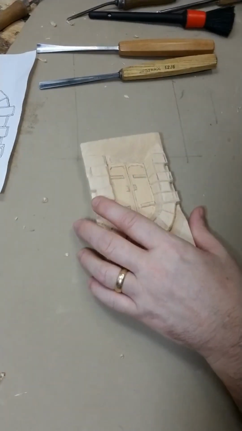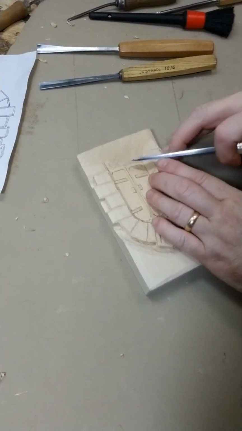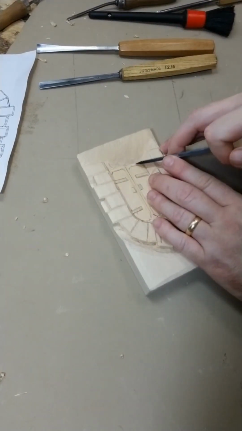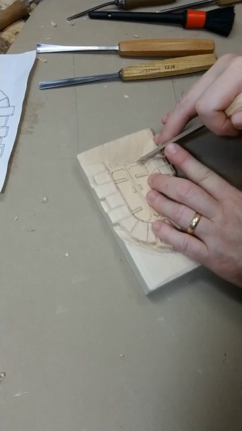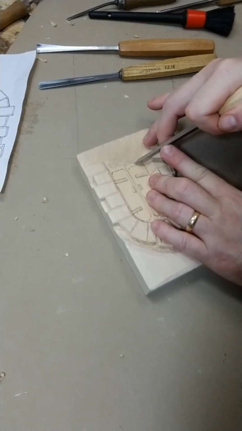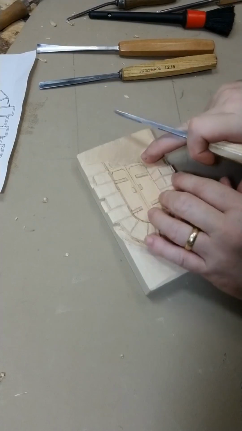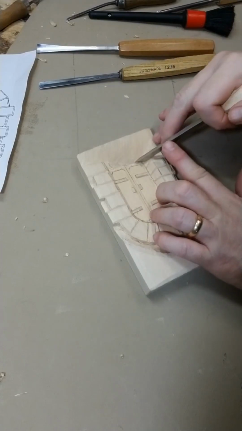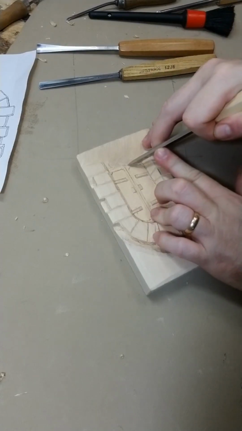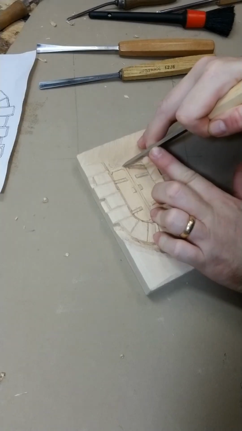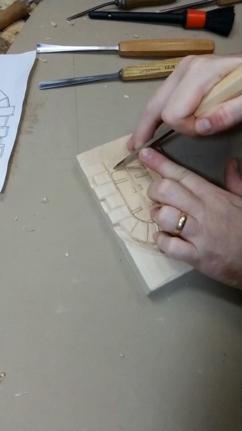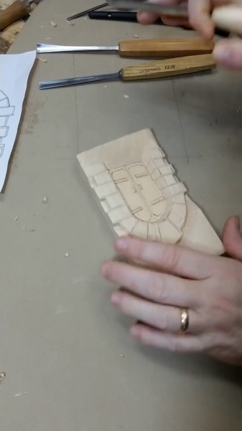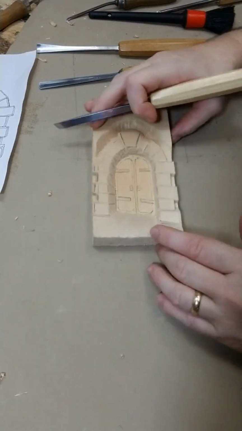So with the larger shaft skew, I'm just going to get another line in here at the bottom of the door. Initially, we're just going to start right at the bottom of this door and just move it over. Try to follow the bottom of the door. Yeah, that's about right.